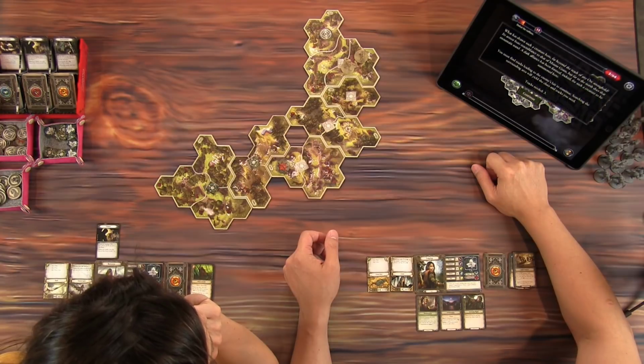All right, cool. Go ahead, read it. Okay, what has drawn such a creature here, far beyond the reach of any orc stronghold?